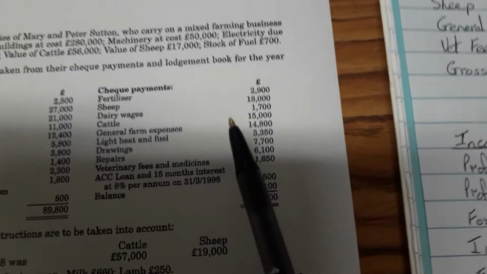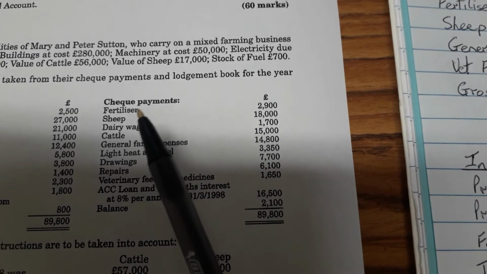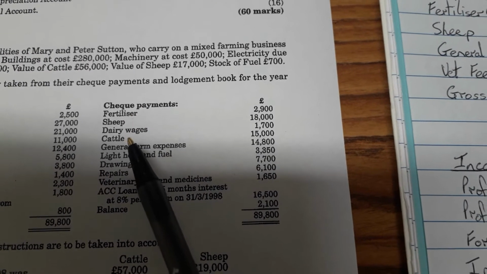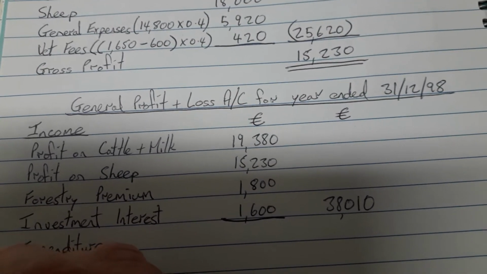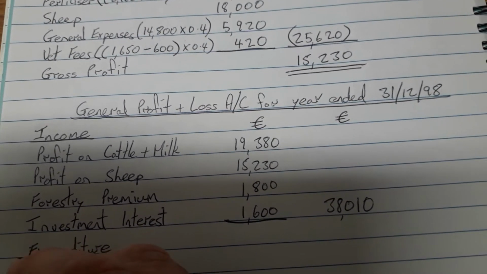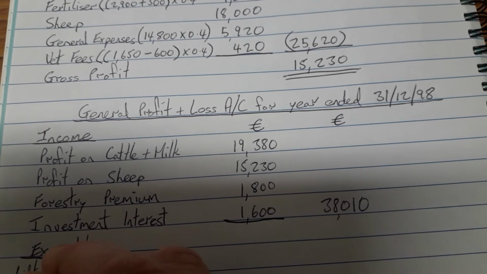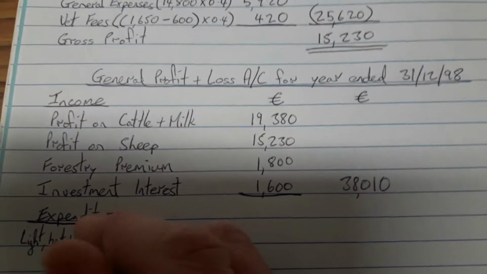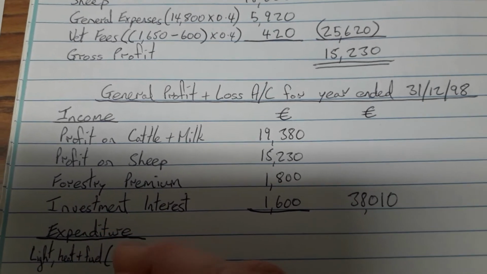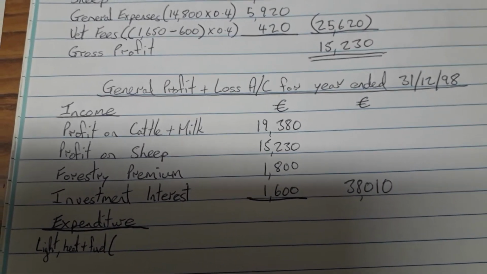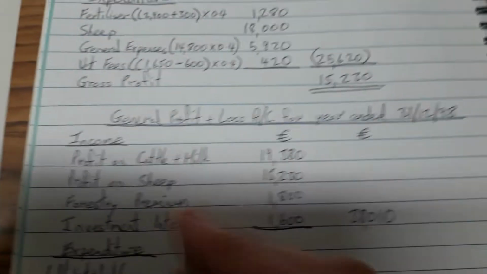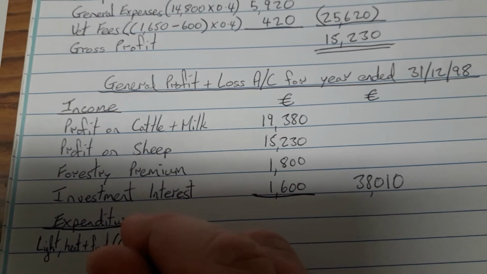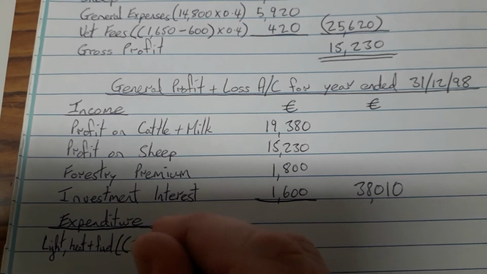So going back up here again then, fertilizer we dealt with, sheep we dealt with, dairy wages dealt with, cattle dealt with, general farm expenses dealt with, light heat and fuel, that's our first item that we're going to include. So, light heat and fuel, and I'm keeping it quite small here because we've quite a bit of work to do on it, because the headline amount here is 3,350. I'm going to put another bracket there, 3,350.